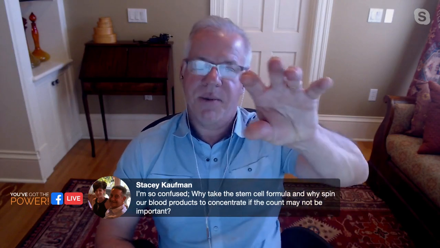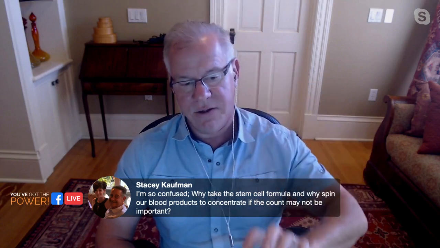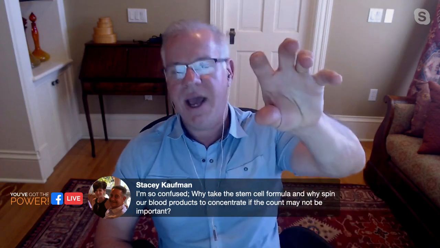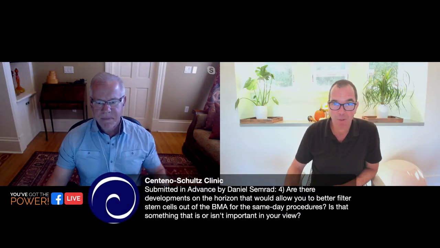So is this bone marrow concentrate that contains more cells than bone marrow aspirate by 10 to 20x very different in its ability to heal than that bone marrow concentrate? And the answer is likely not. But if we were talking about bone marrow aspirate before we concentrated, that would be a completely different conversation. Right on. Hope that helps, Stacy. Thank you for asking, and thank you for watching.